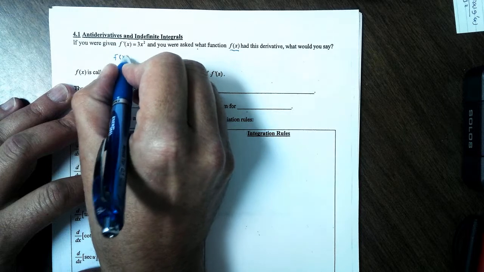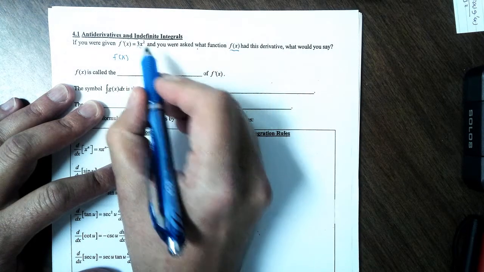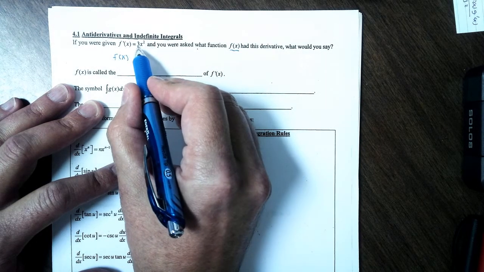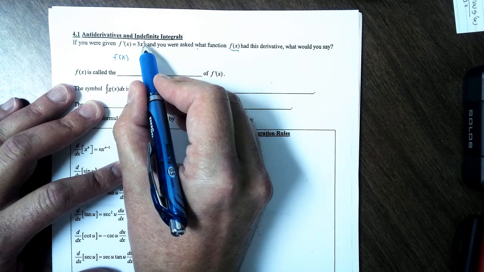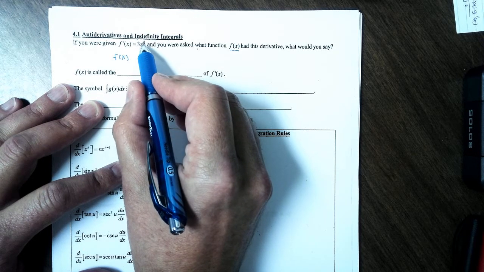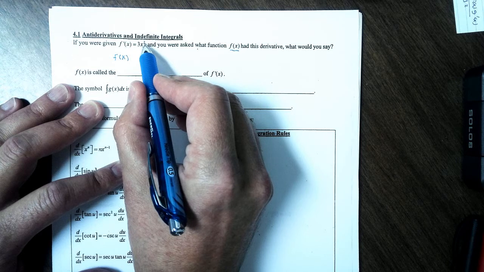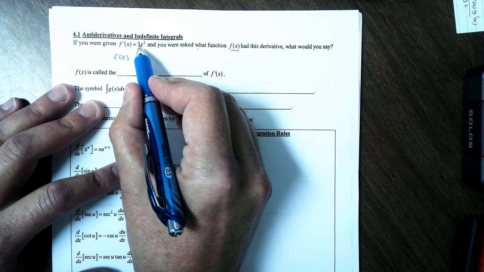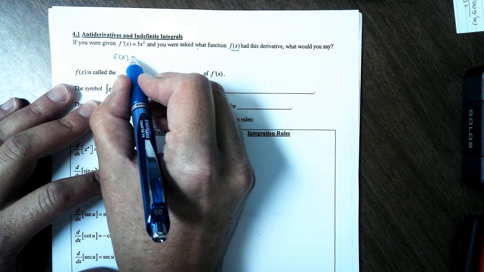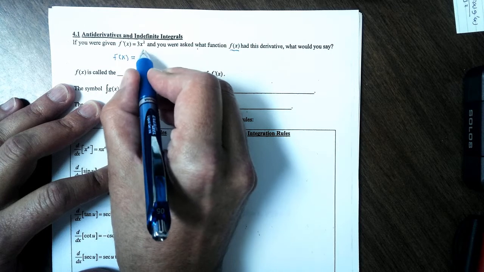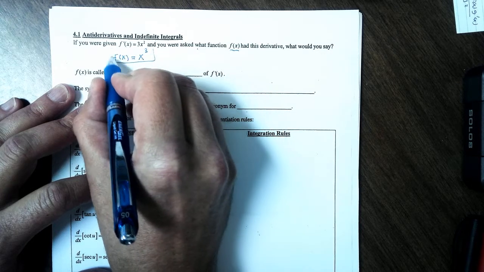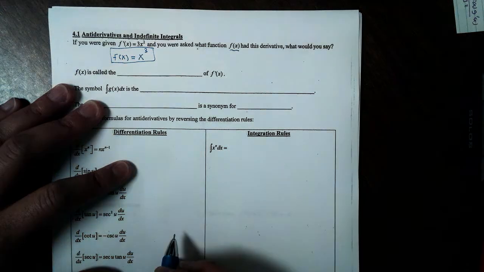Well, when we take the derivative, we originally drop the power and then subtract 1. If we subtracted 1, this was originally a 3, which is this 3 down here that was dropped. So we could say the original function was x cubed, which is what most of us would probably say.